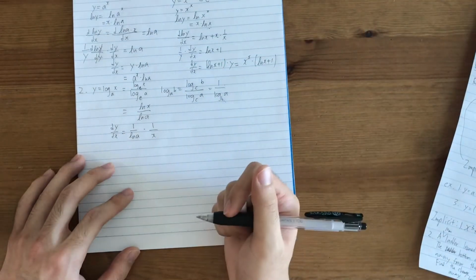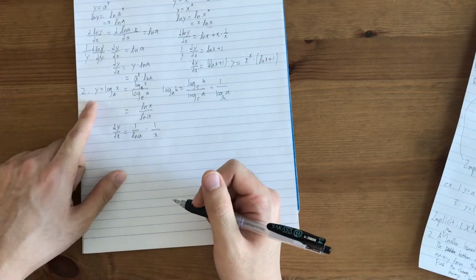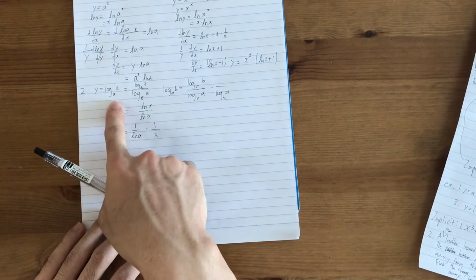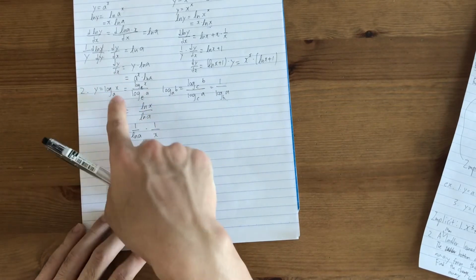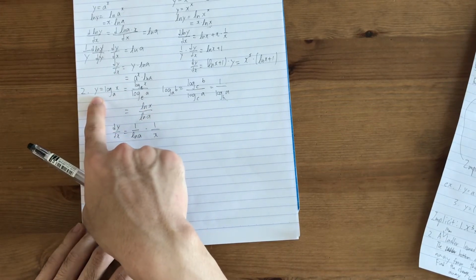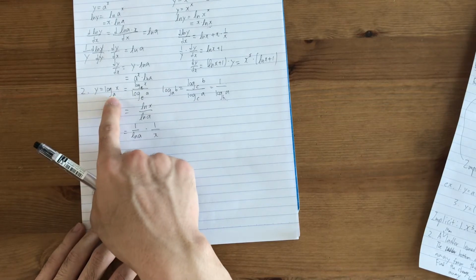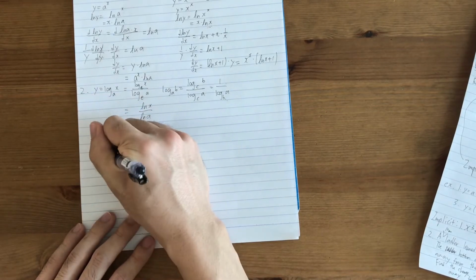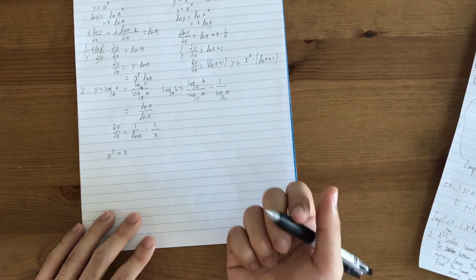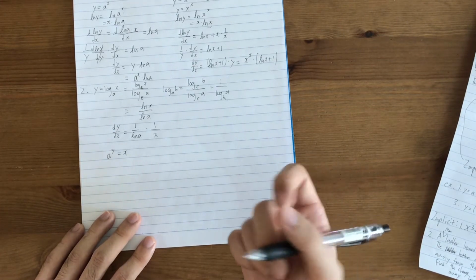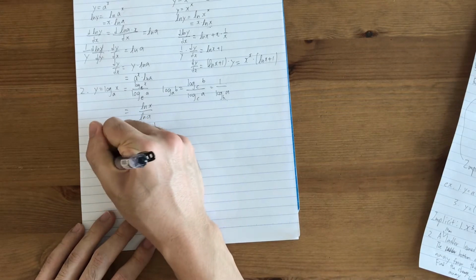But if we have to use implicit differentiation, let's say, then again, simple. You rearrange this a bit, and the only way you can rearrange this is to make the left-hand side an exponential form by removing the log. So we make it a to the y equals x, and again we differentiate both sides by x, so d over dx.